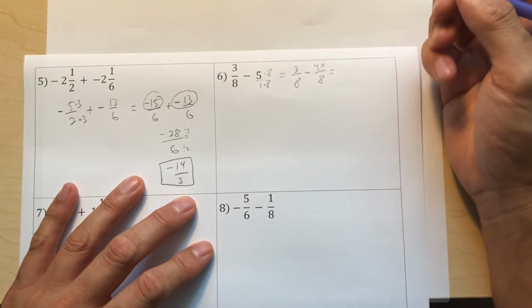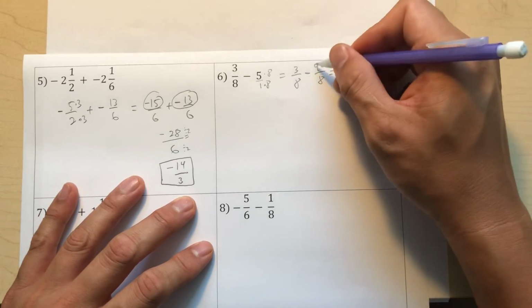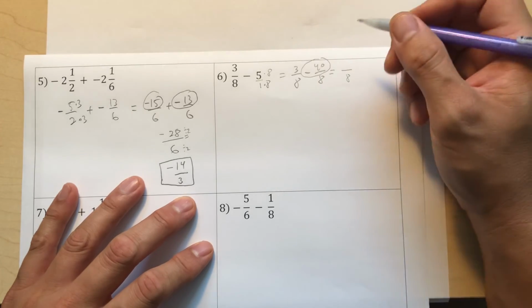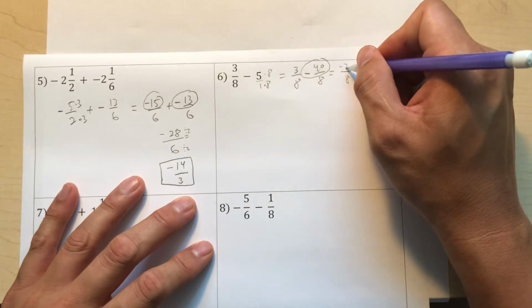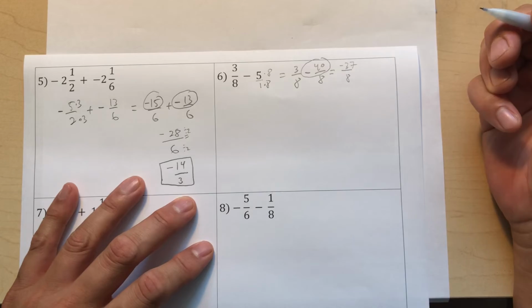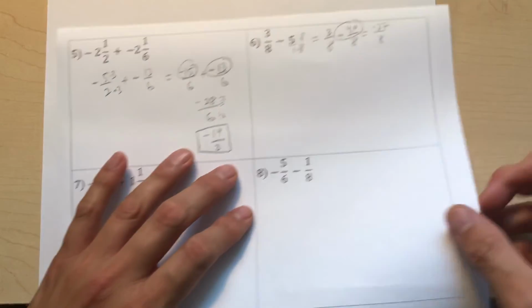I'm going to write the denominator first, and what I have is I lost 40 and I won 3. I get negative 37, okay? And that's my final answer. You could just leave it like that, all right?